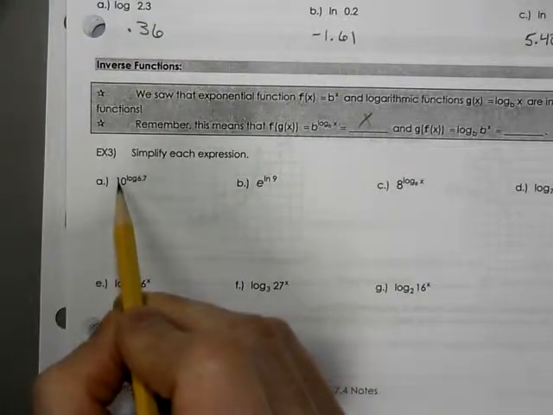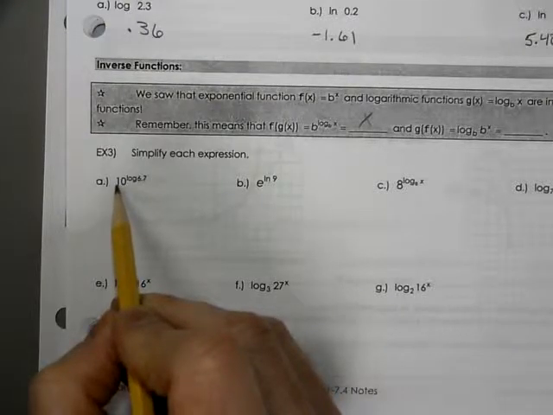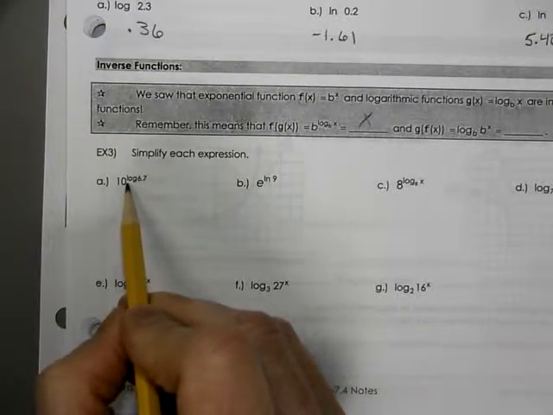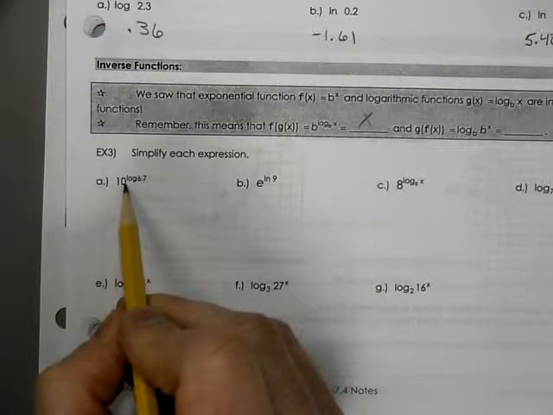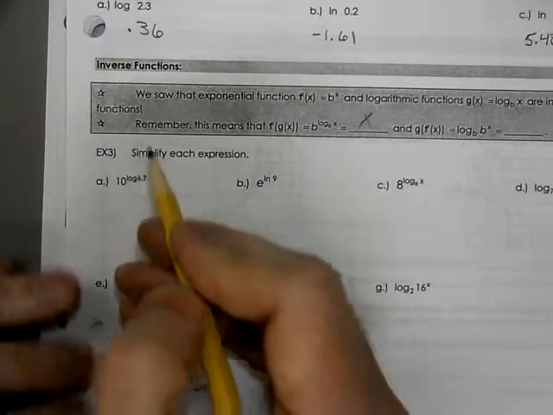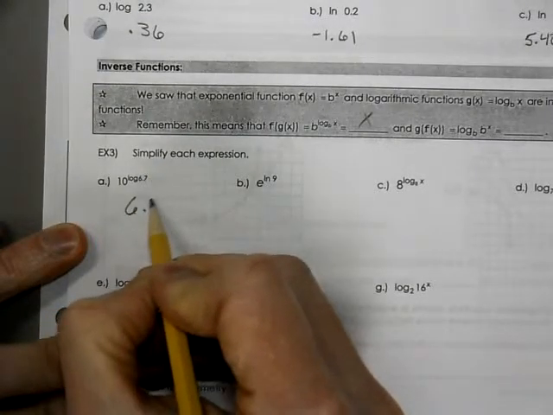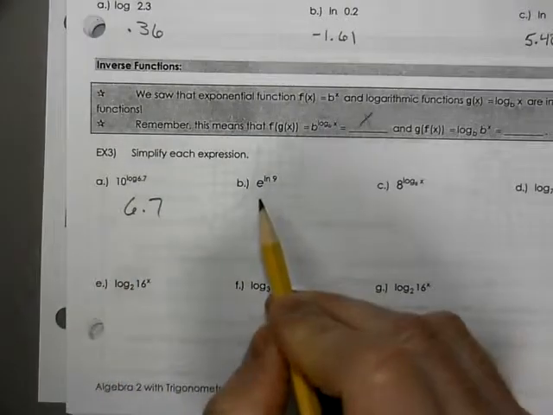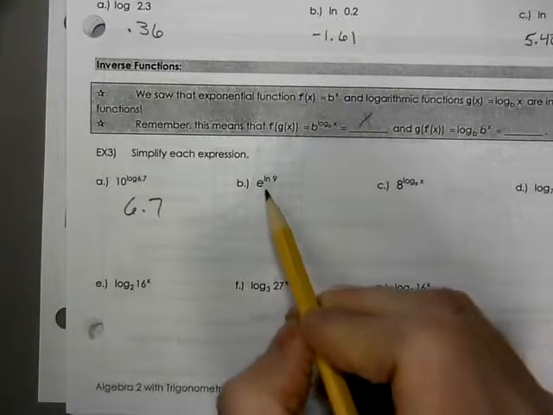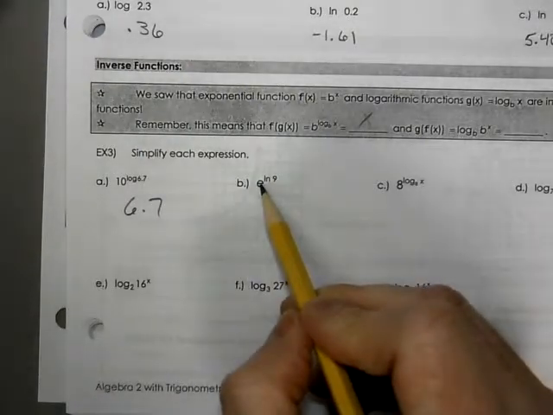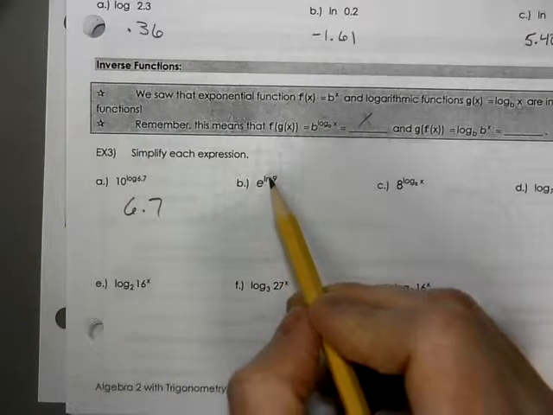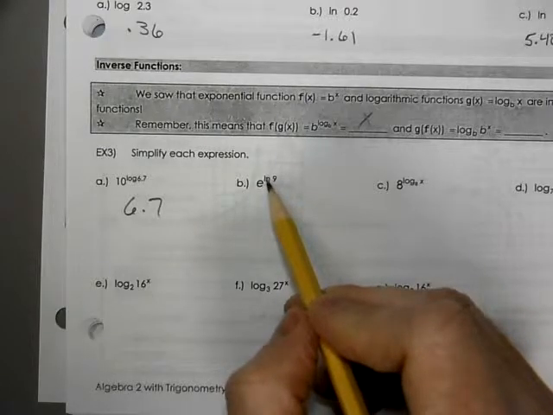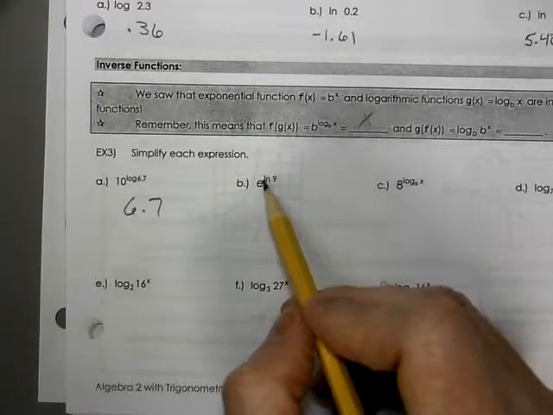So in this case, the 10 is the base of the exponential. It's not written here, so you know that the 10 is the base of the logarithm. So you know the answer is 6.7. Same idea here. You know that the exponential base is e. You know that the logarithm base, because it's ln, is e.